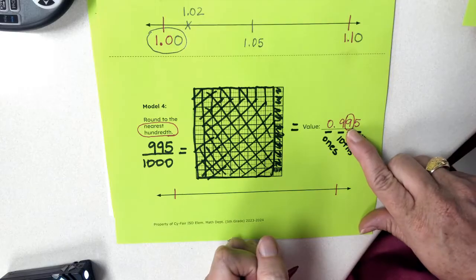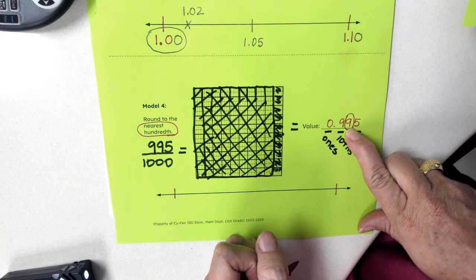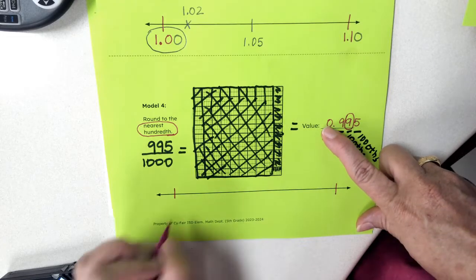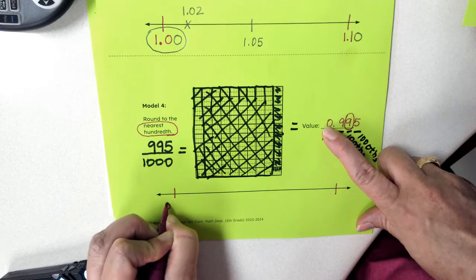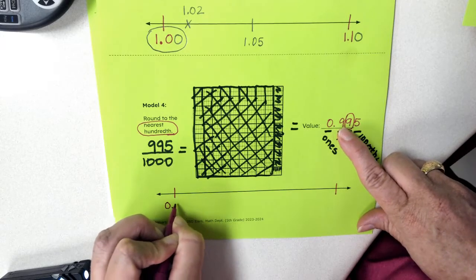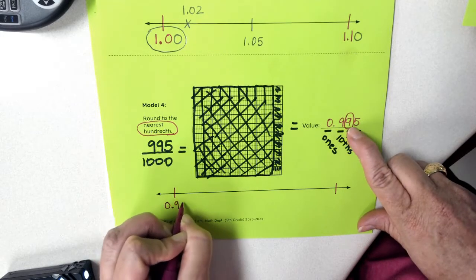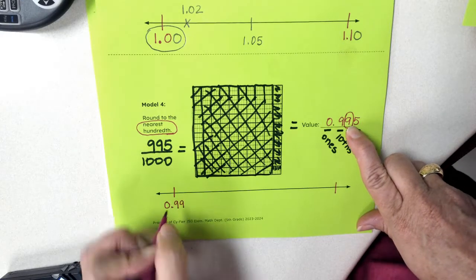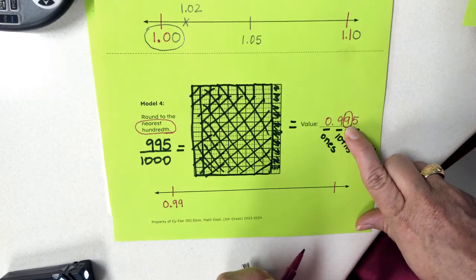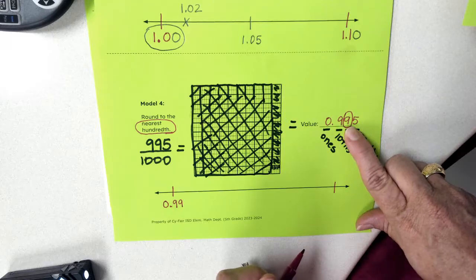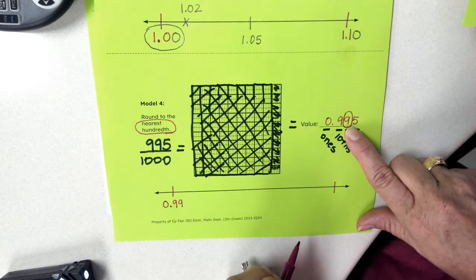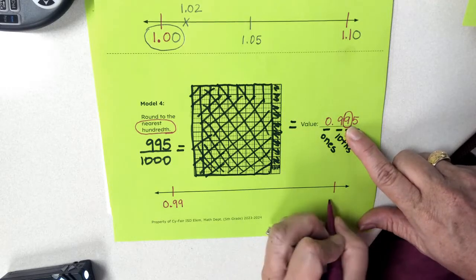Because I have the digit in the hundredths place circled, I'm going to keep my 0. I'm going to write my decimal, I'm going to keep my 9, and I'm going to keep the 9 in the circle. 99 hundredths. Well, what would come after 99 hundredths? Well, that's right, 1 whole.